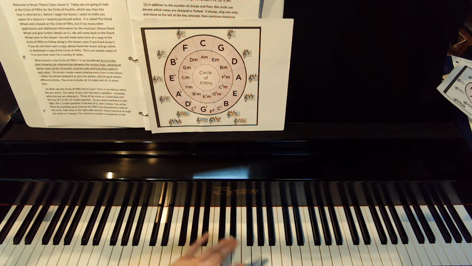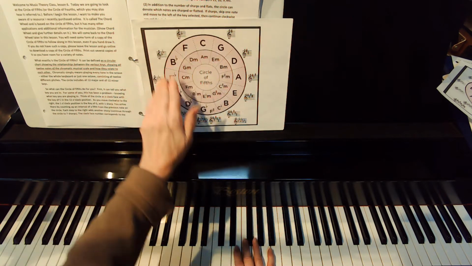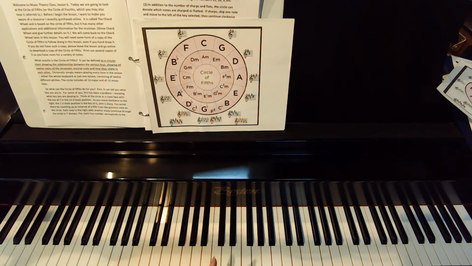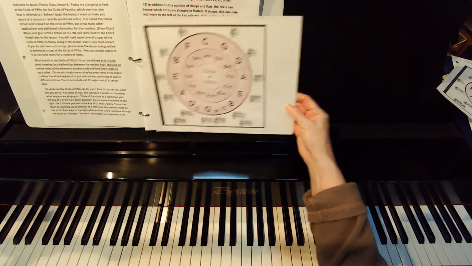But normally I just keep it all in fifths, so I count up when I'm going this way, I count down when I'm going that way. You can choose whichever way is easier for you.